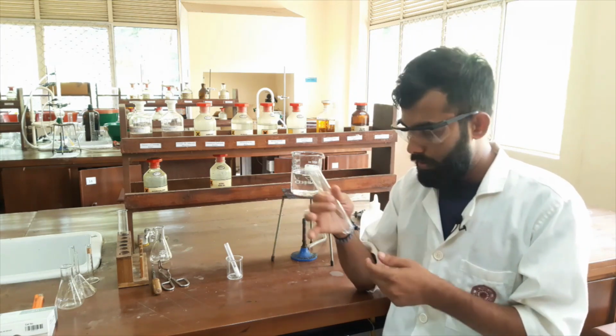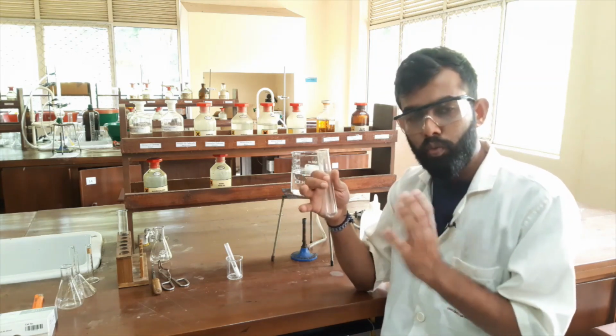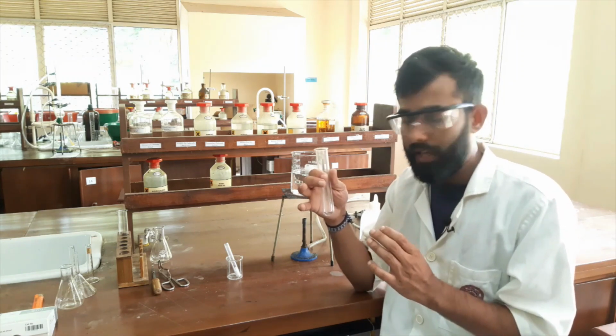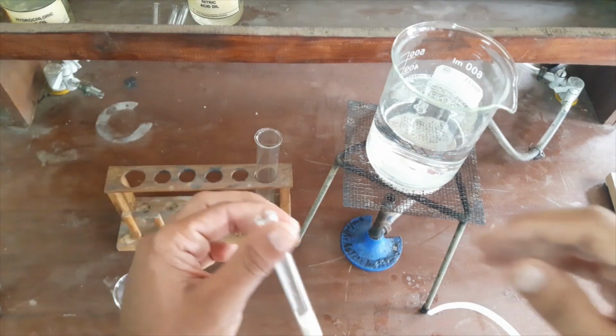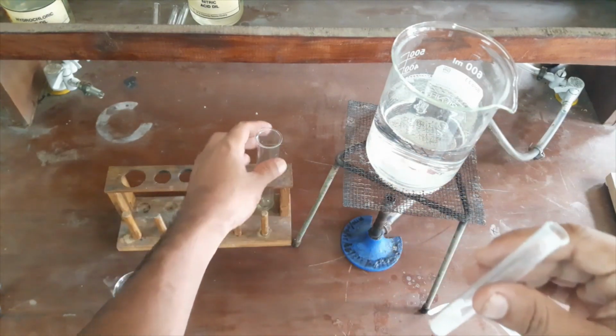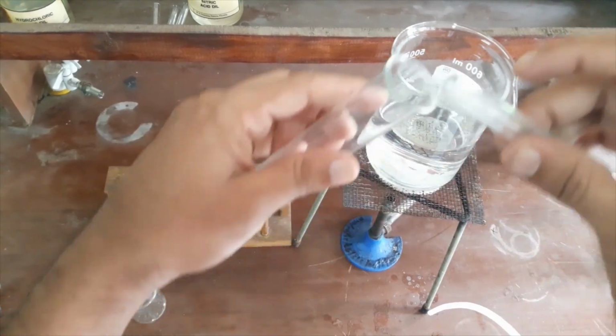Okay, so from here onwards you have to come here and watch very clearly. Okay, here we have our sample. You can see our sample. I will add a very small amount of our sample into this type of boiling tube.